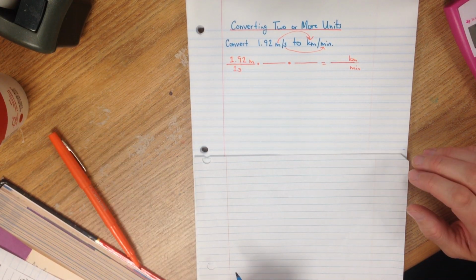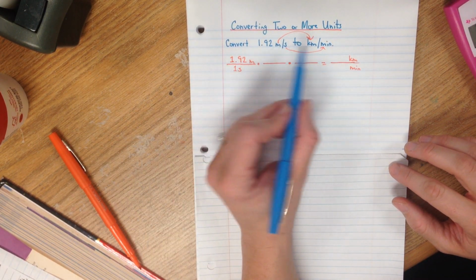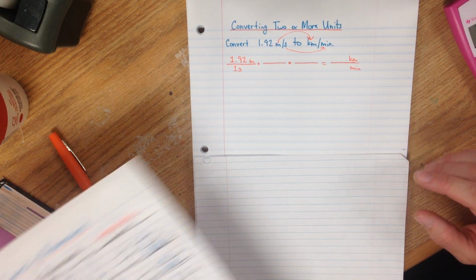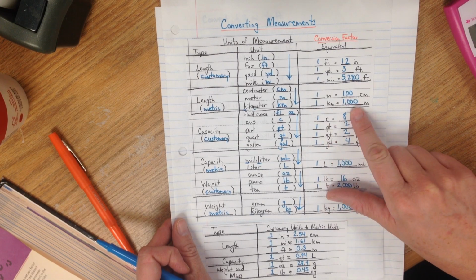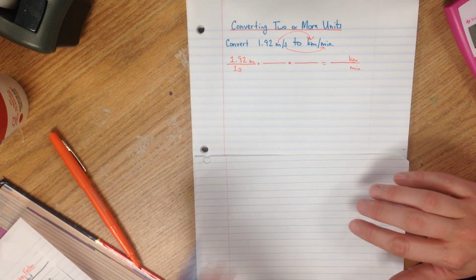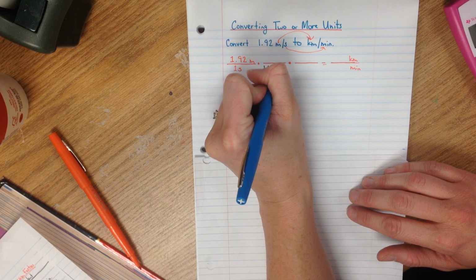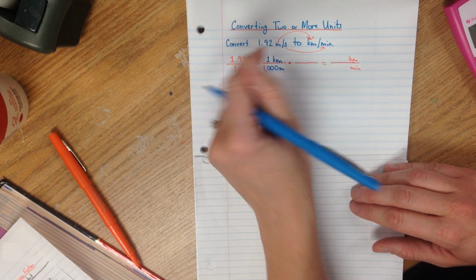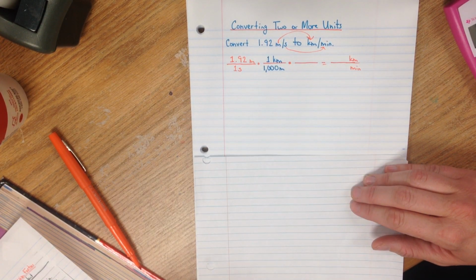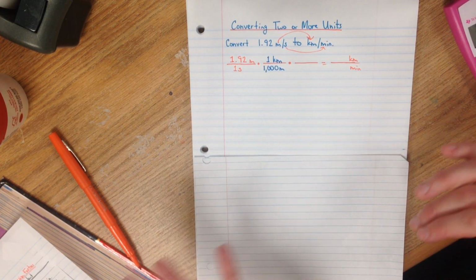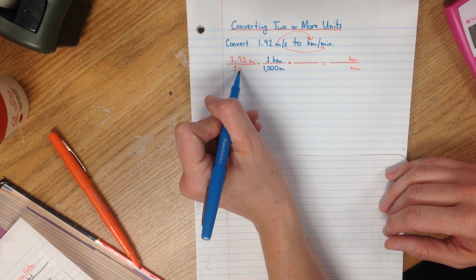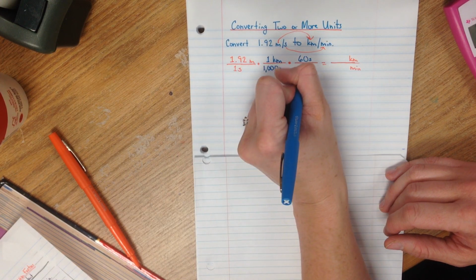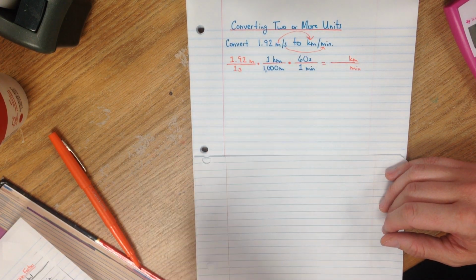So what conversion factors do I need? Well, I have to change meters to kilometers. So right here, let's put our conversion factor for meters to kilometers. 1 kilometer is 1,000 meters. So I'm going to put the 1,000 meters on the bottom because it's on the top here, and I'm always going opposite. And then seconds to minutes, that's not on your chart because you already know that there are 60 seconds in a minute. So seconds is on the bottom here, so that means I need to put my 60 seconds on the top of this conversion factor, and then my 1 minute on the bottom.